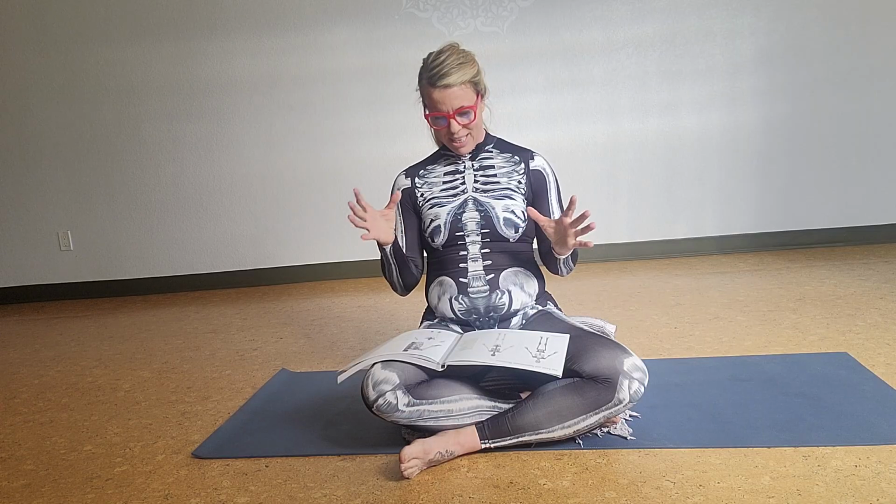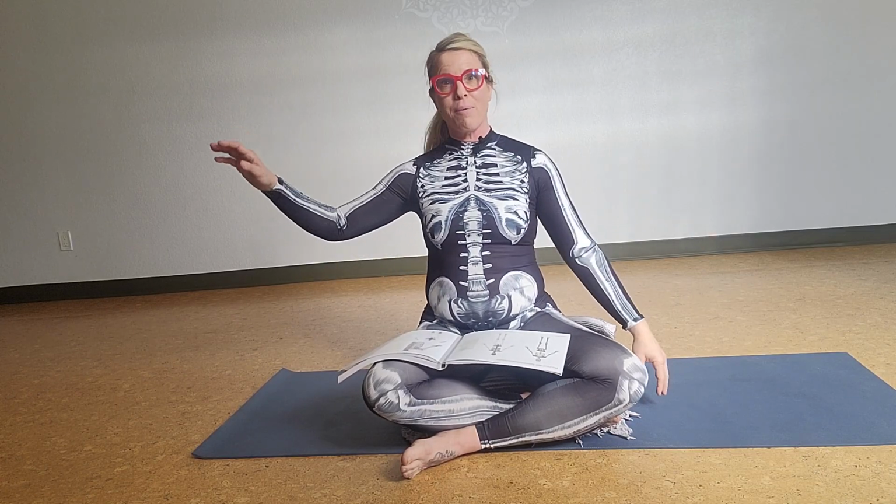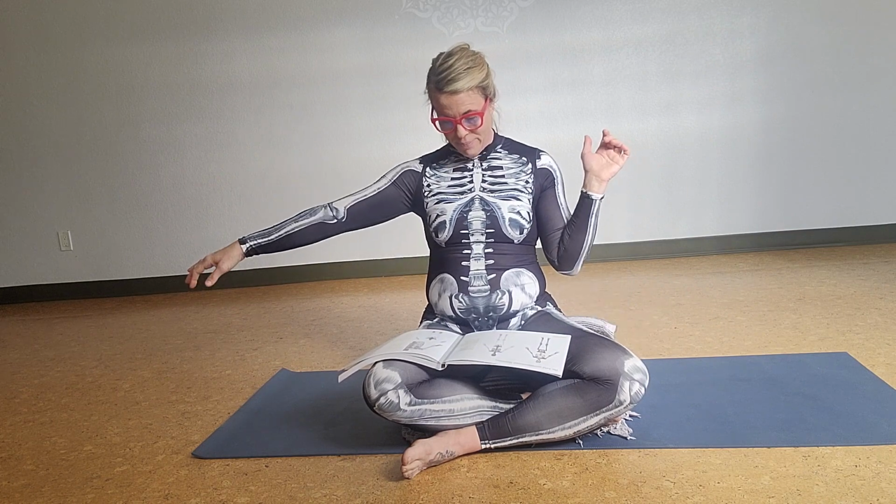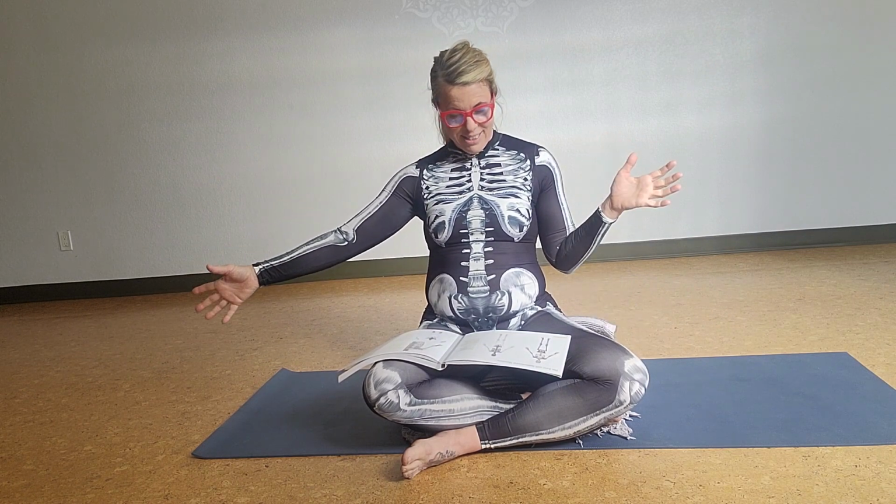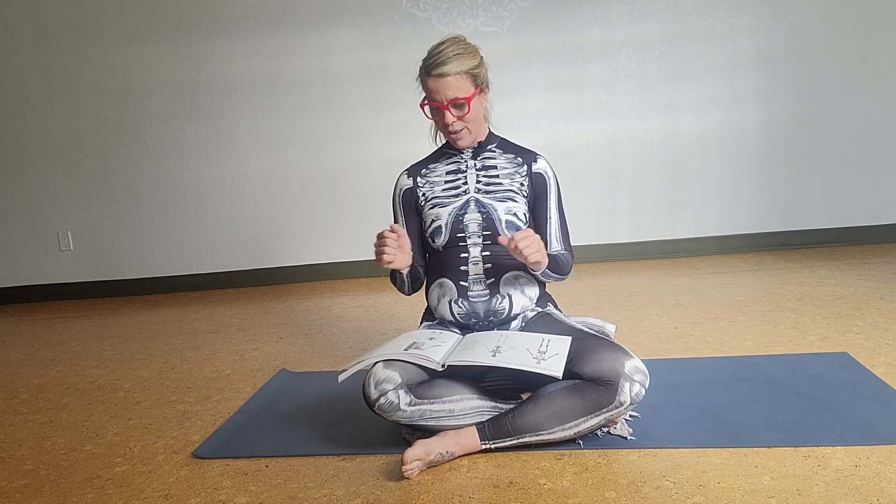The appendicular skeleton connects us with the world. So it's all the extremities, appendicular, right? The lowers, the upper, and it holds all of our senses, right? How we touch things, how we walk on the earth, the different textures that we feel.